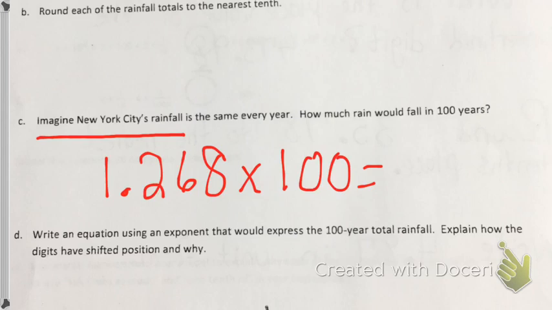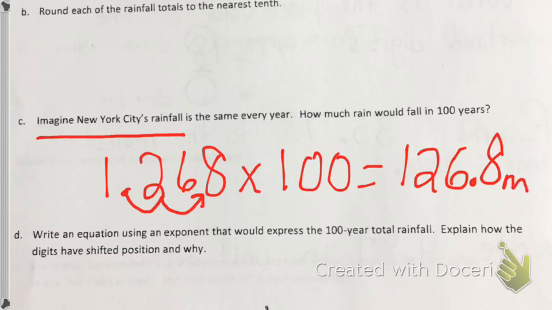All right. So in this case, when I multiply, what happens to a number? It increases. So I'm going to move that decimal how many times? Twice. Very good. So my brand new answer is 126 and 8 tenths meters. Very good.